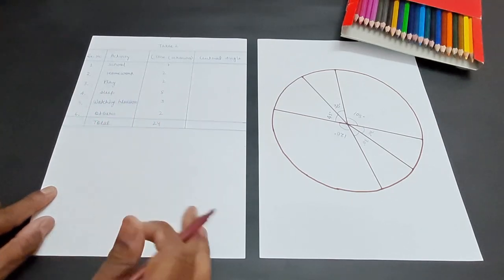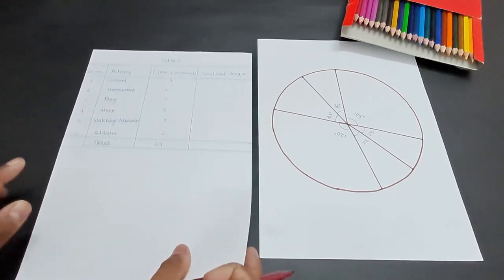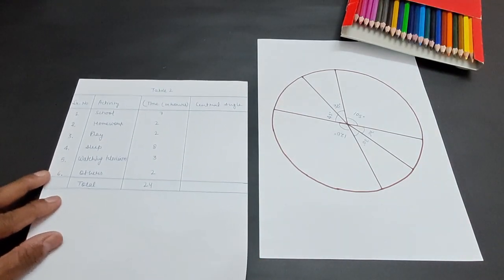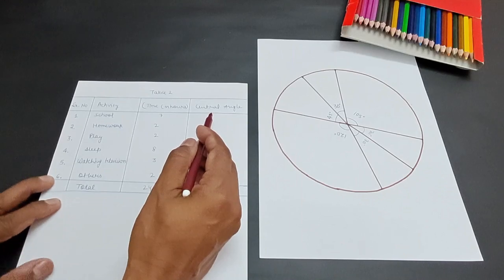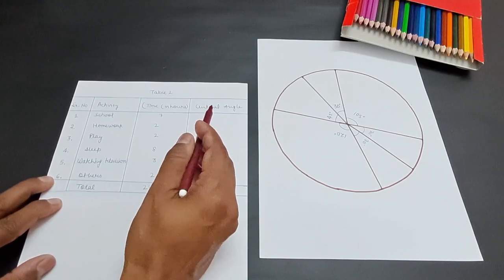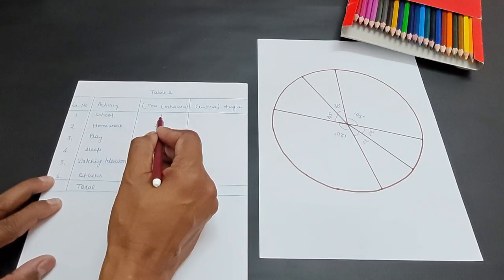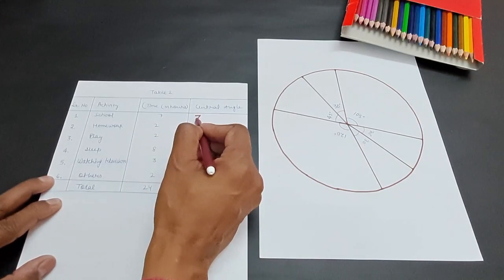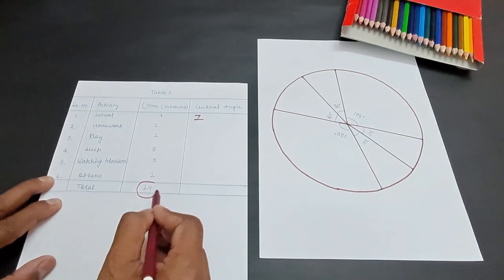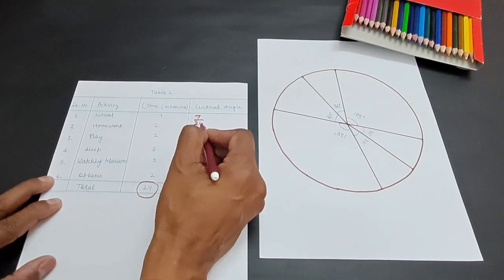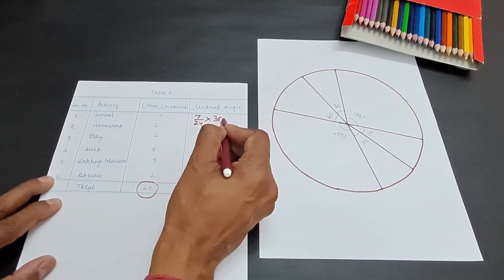So the first thing we have to do is to find the central angle. As you can see here, we have the table in which there is a column called central angle. How do you find the central angle in case of a pie chart? Take this value, that is 7, divided by the total hours in a day, that is 24, and multiply it by 360 degree.